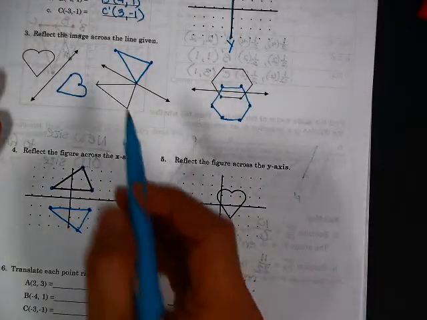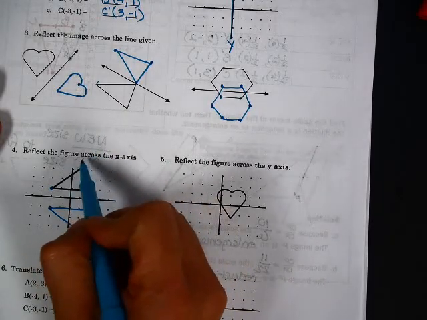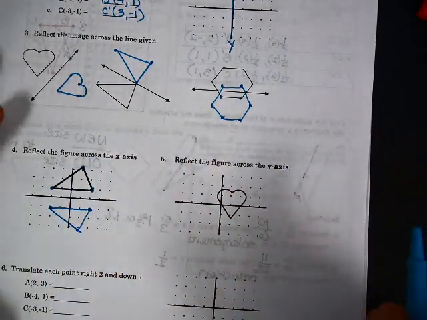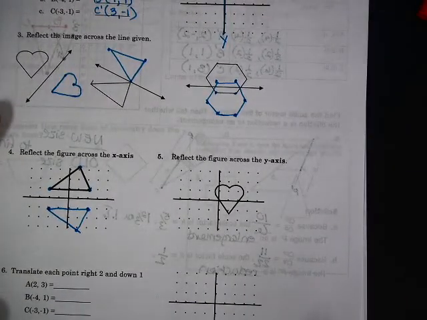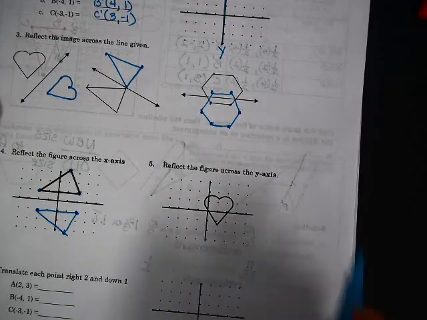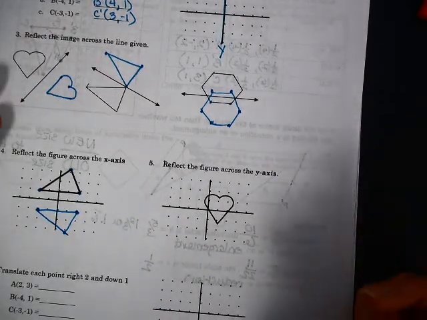You might even see it in the book saying reflect the figure in the x-axis. And I don't know why, I just don't like the way that's worded. It bugs me. But you can see it worded that way, and it means the very same thing.